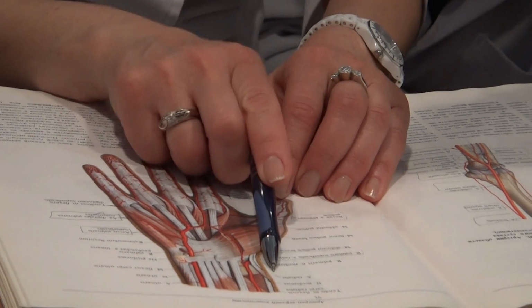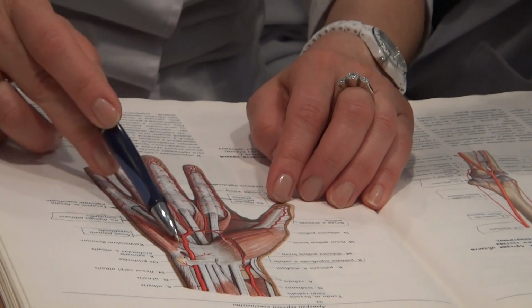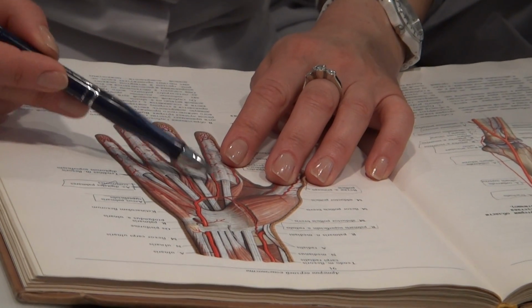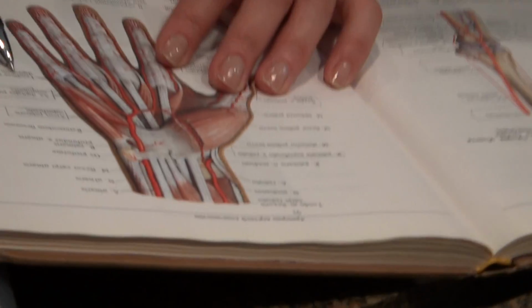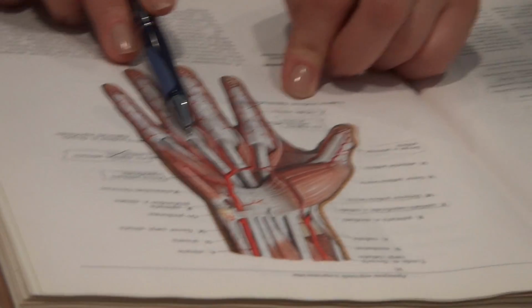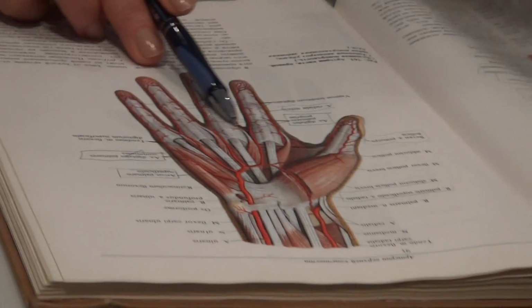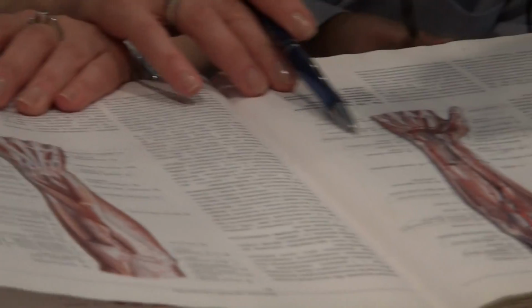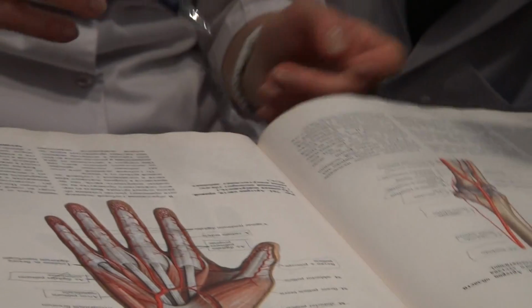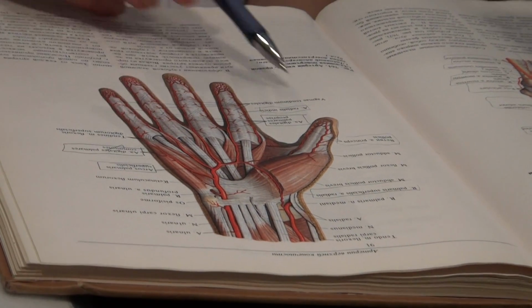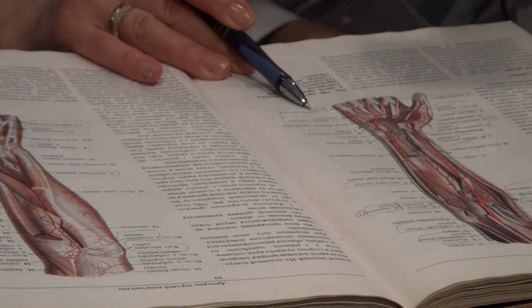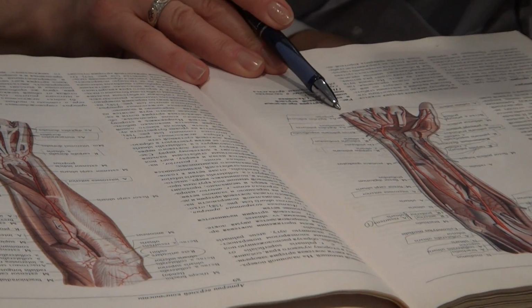These arteries arise from radialis. From arcus palmaris superficialis, how many arteries arise? 1, 2, 3. They are called arteria digitalis palmaris communis, common, 3 in number, which are divided into 6 arteria digitalis palmaris propria, common digital, proper digital.